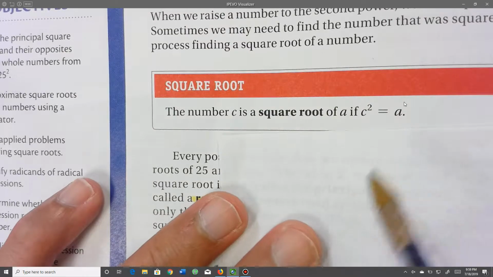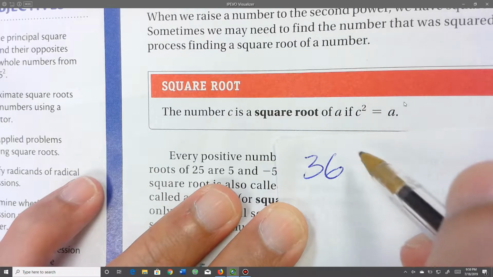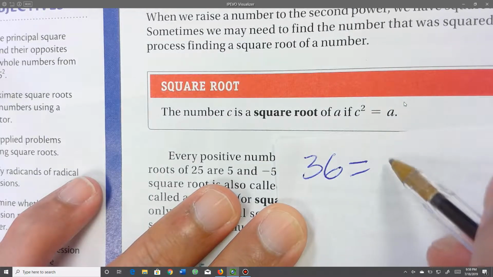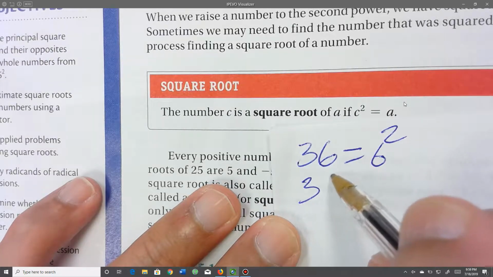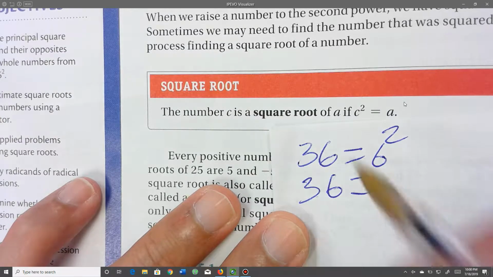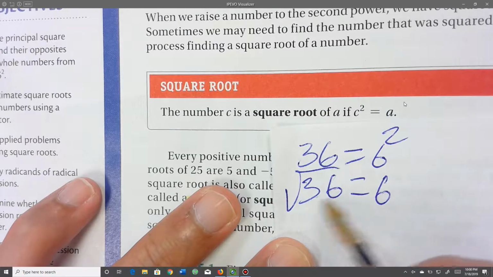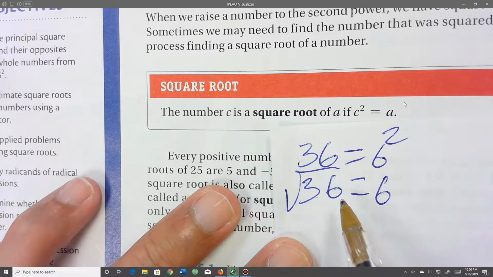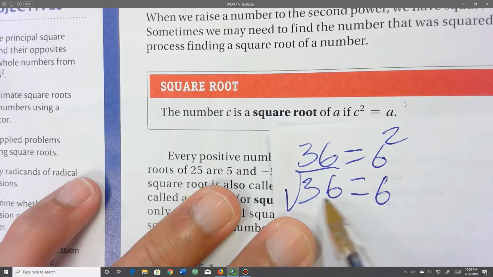Let me show you what I mean. Let's say I have the number 36, and that is the same thing as 6 squared, right? So if you ask me what is the square root of 36, I would say it is 6, right? Because 6 times 6 is 36. And basically, when they ask you for the square root, they are asking you for a number that when multiplied by itself gives you that value inside the radical sign.